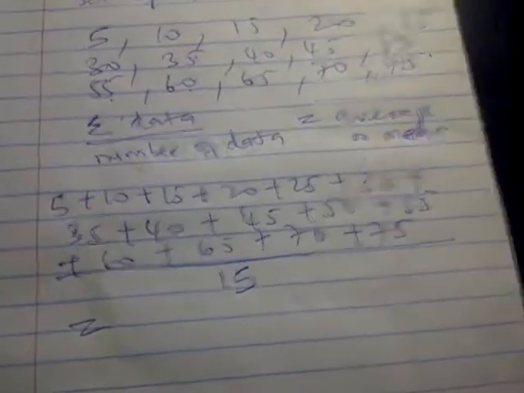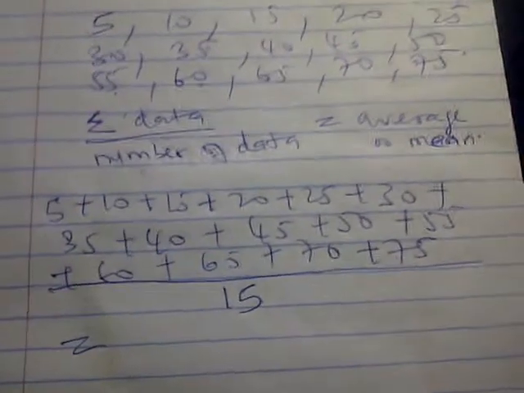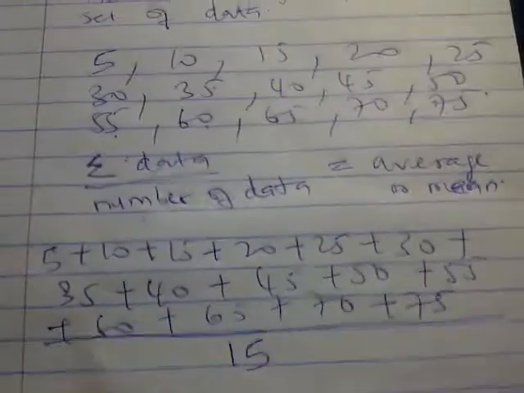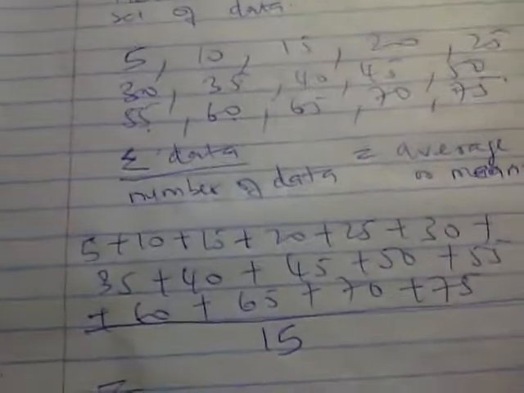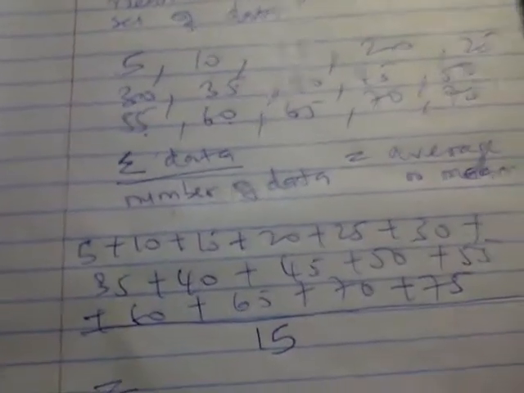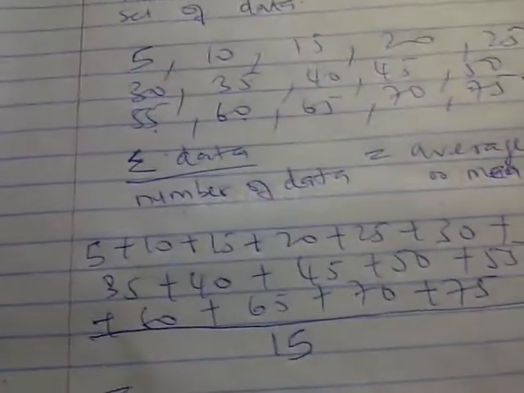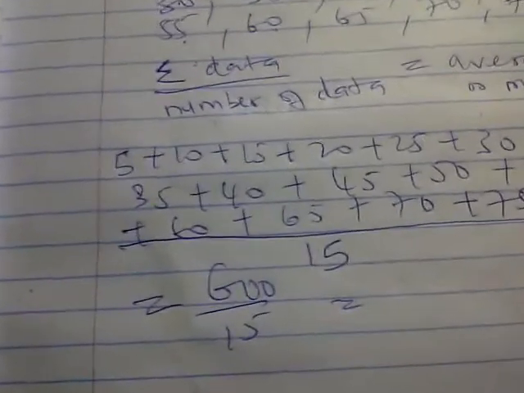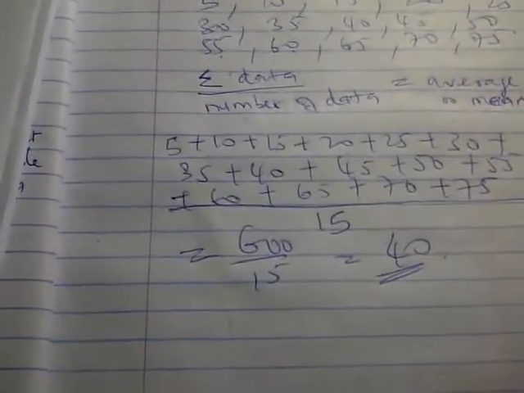Okay, so we have 5 plus 10 plus 15 plus 20 plus 25 plus 30 plus 35 plus 40 plus 45 plus 50 plus 55 plus 60 plus 65 plus 70 plus 75. We have it as 600. Okay, 600 divided by 15, so that will give you 40. So the mean of this ungrouped data is 40.